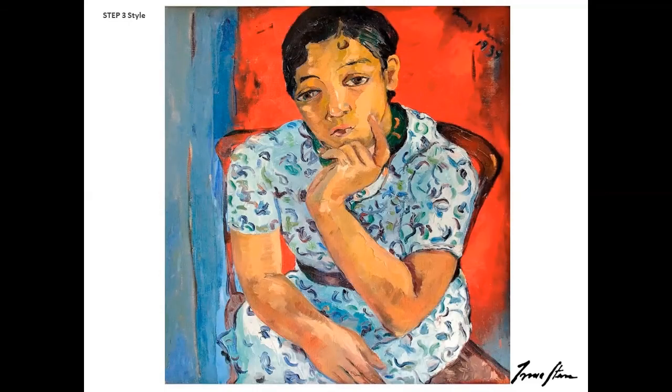The painting is not painted very naturalistically or realistically. It does not look as if the artist tried to make the painting resemble a copy or a photograph of the sitter. The painting is painted in a thoughtful and expressive manner.